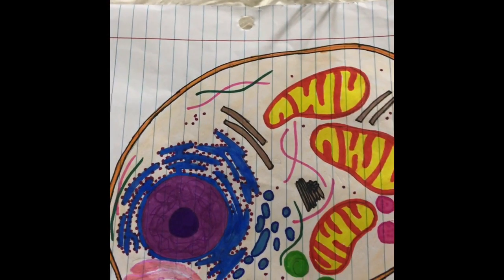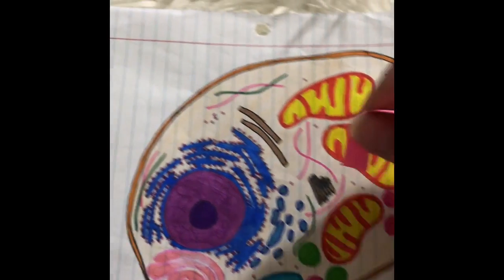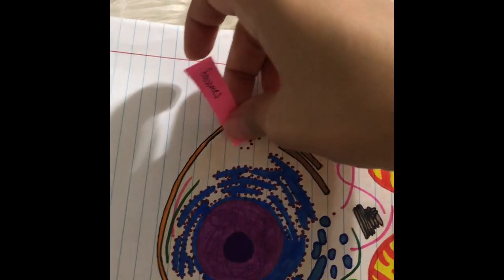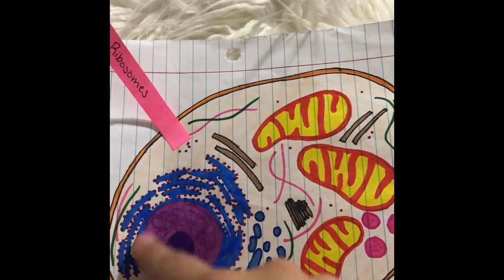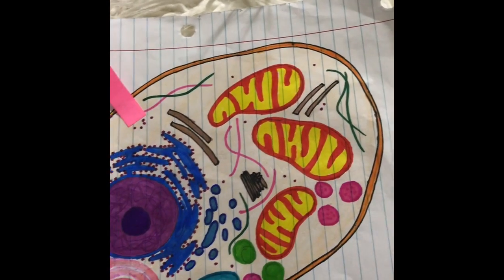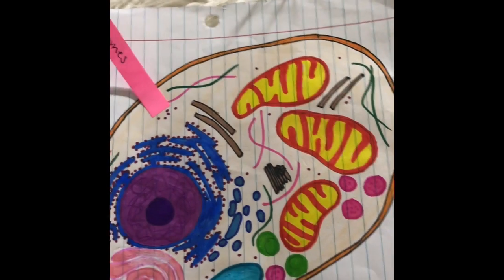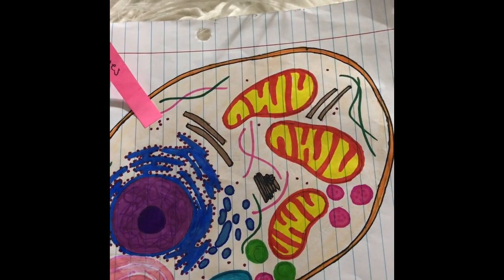Next is ribosomes. Ribosomes are these small little dots throughout the whole cell, and they hook onto the rough ER. Ribosomes are basically in charge of protein synthesis.